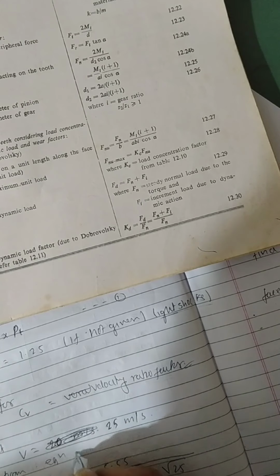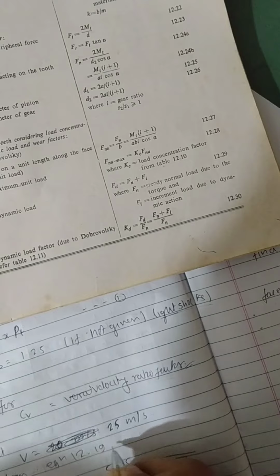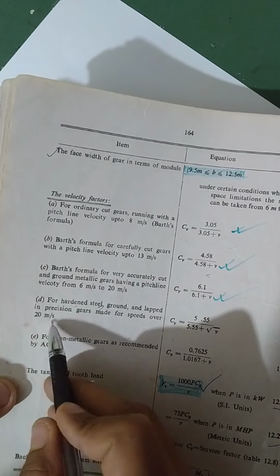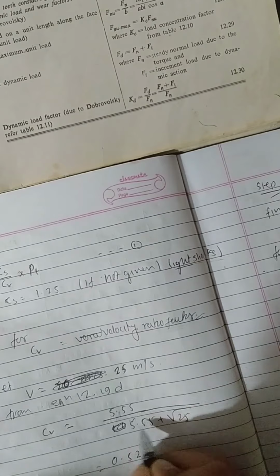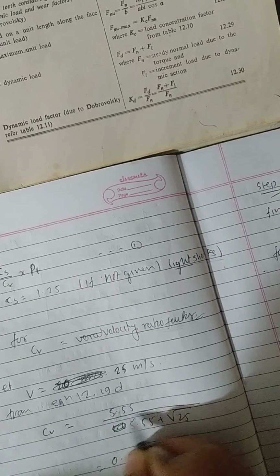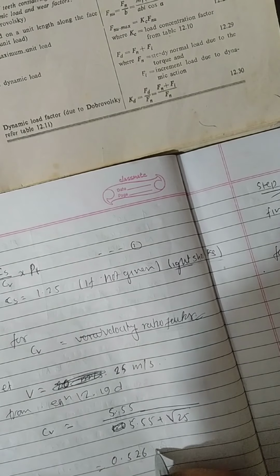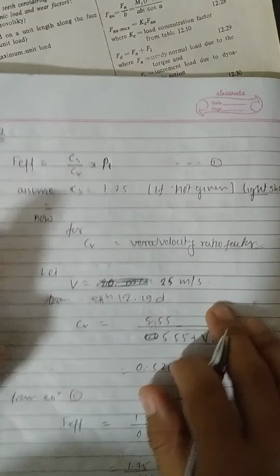From equation 12.19d, guys, from this. Because it is hardened steel, I had assumed the velocity is above 20 meter per second. So by this formula, we had found 5.55 divided by 5.5 plus under root 25, which gives us the factor 0.526, from equation first.